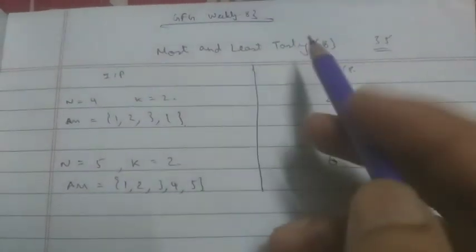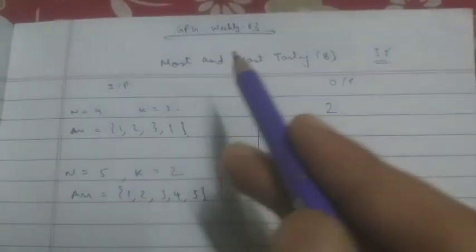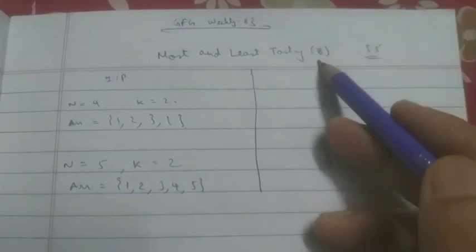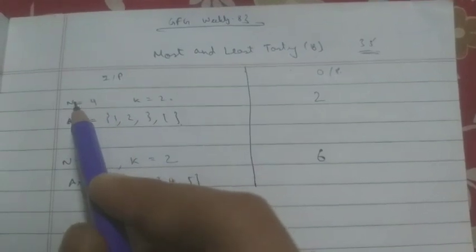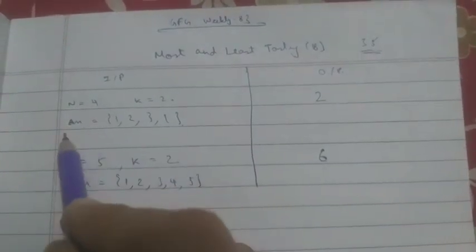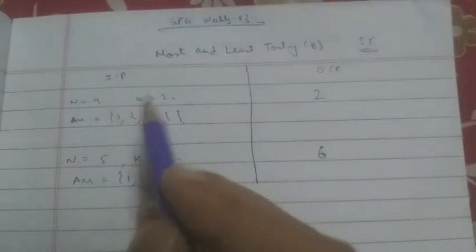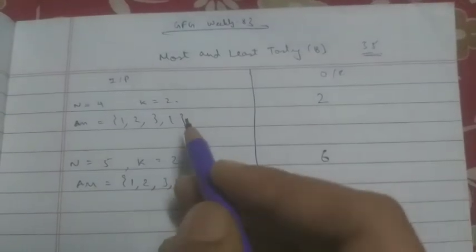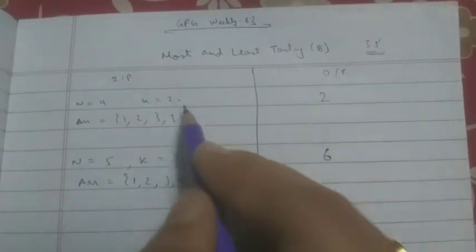So in this video, I'm going to discuss the GFG Weekly 83. This question, Most and Least Tasty, which is the second question and contains 35 marks. It states that you're given a number n equals 4, that is an array of size n, and you are given k equals 2, that is you can divide this array into two parts, that is k parts. There are many possibilities of dividing this array into two parts or k parts.